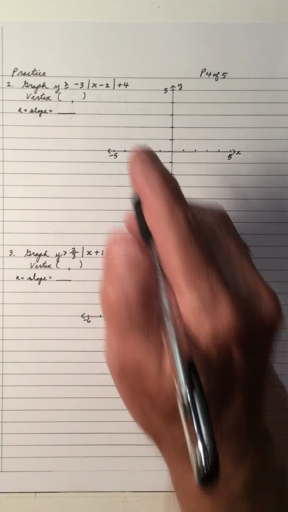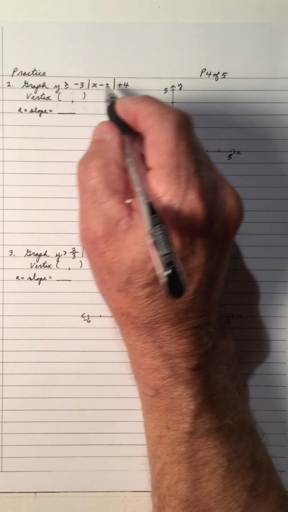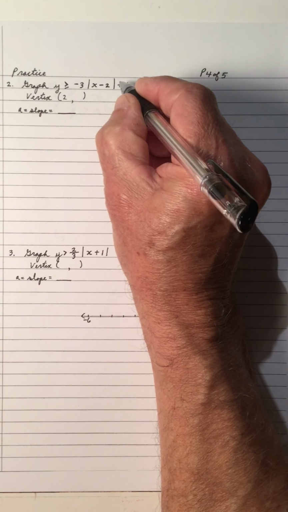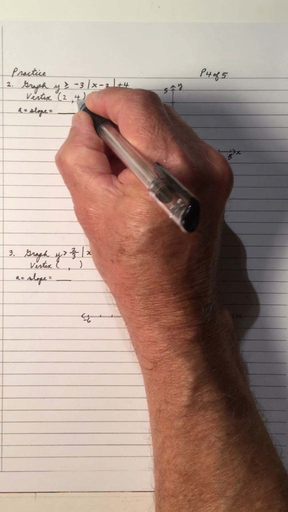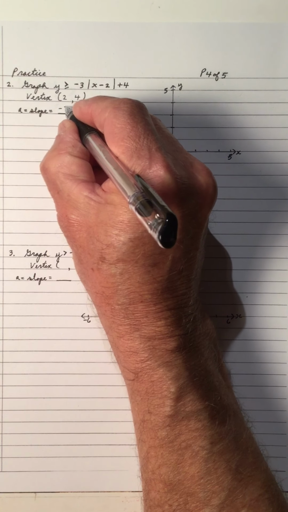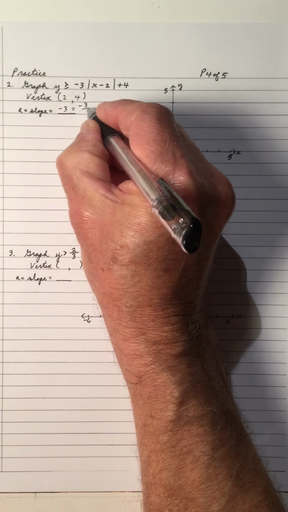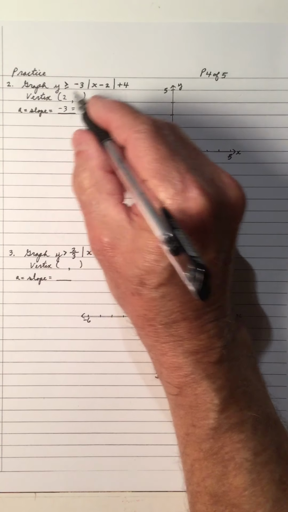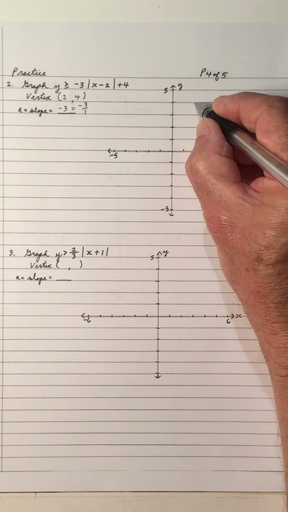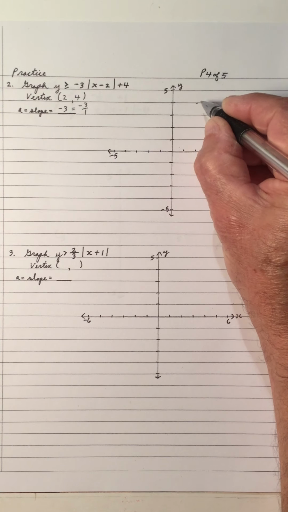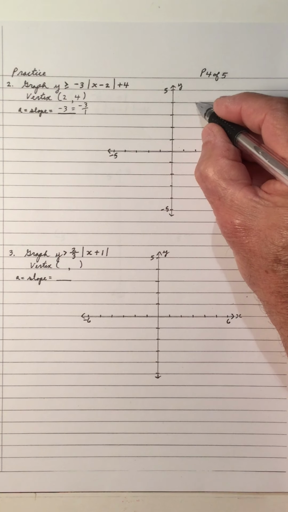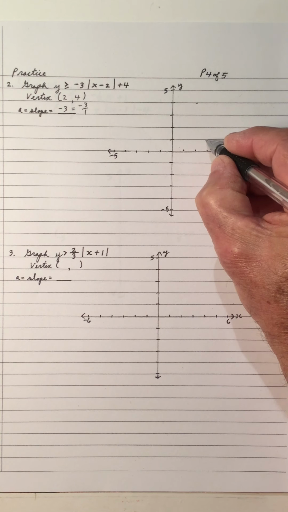And number 2, graph. Again, we have an absolute value. The vertex is opposite of -2, which is 2. And we have a 4, so it's a (2, 4) vertex. A is -3, which is understood to be -3/1. So plot the vertex of (2, 4). X is 2, y is 4, 1, 2, 3, 4. And we have the vertex done, and we go down 3, 1, 2, 3, right 1.